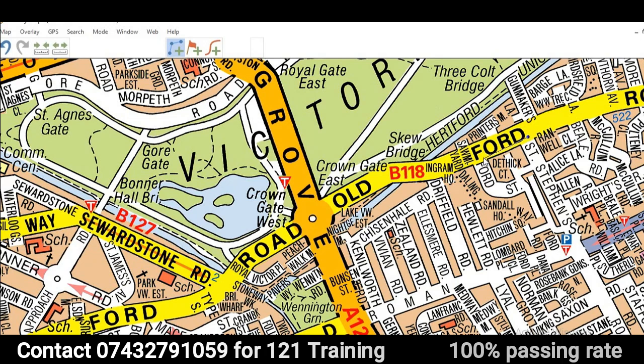So this is your left hand side, you are going from east to south. Just keep going like this, and at the roundabout, just go around. You should stay on the left hand side at the roundabout as well.